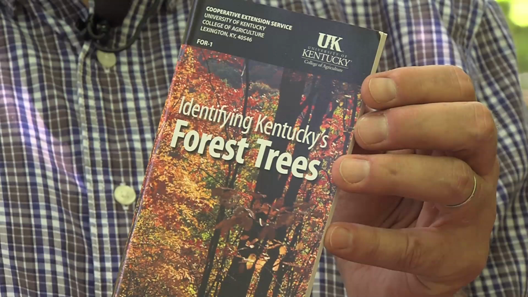This one's a little more sophisticated, using a few more technical terms. One more key that is actually available to you, there's a small cost for this one. It's through the University of Kentucky Cooperative Extension Service in the Forestry Department, is this particular book right here, and that is, it discusses the forest trees of Kentucky, and it has 90 of the most commercially important trees that we find here in the state of Kentucky.